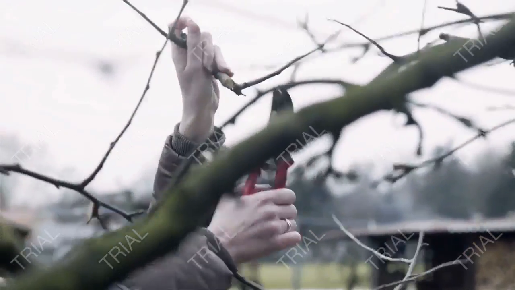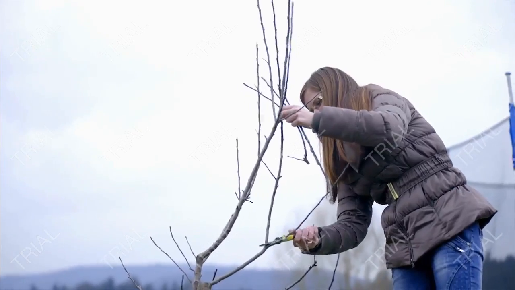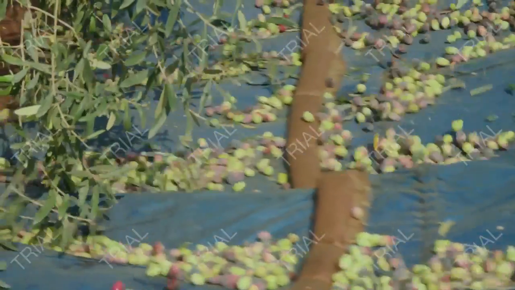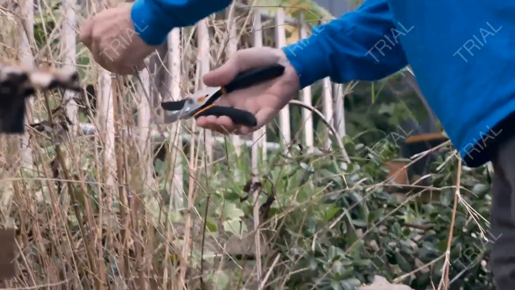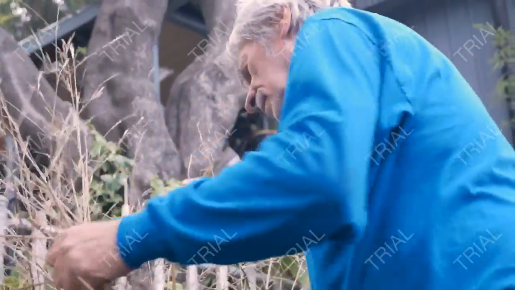Pruning may also help us reduce the tree tendency to alternate bearing. Finally, we prune in order to extend the productive life of the olive grove and remove dead wood. Pruning of olive trees often takes place immediately after harvesting the olives in areas where there is no danger of frosts. In other cases, pruning takes place during spring, March-April.